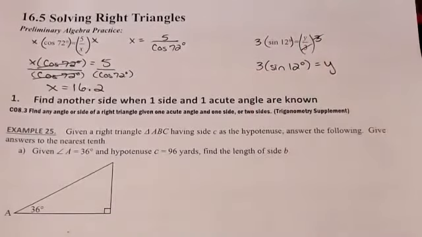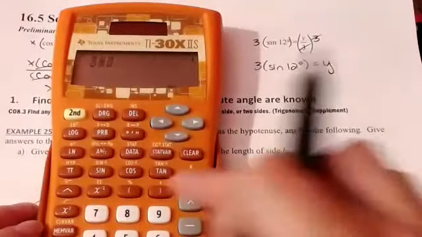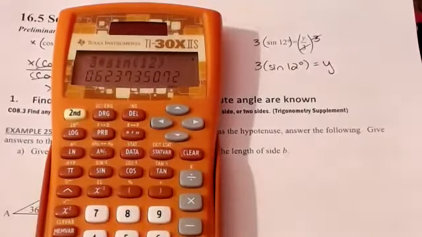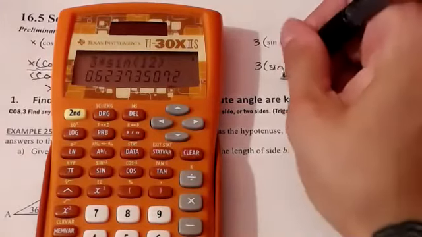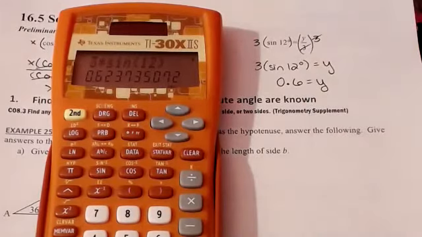So all I have to do is punch that in. I actually don't have to do anything further other than punch that in. So 3 times sine of 12 degrees. And there you have 0.623, etc. So we're just going to say 0.6 is equal to y. And you're done.